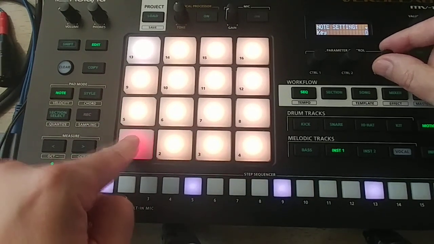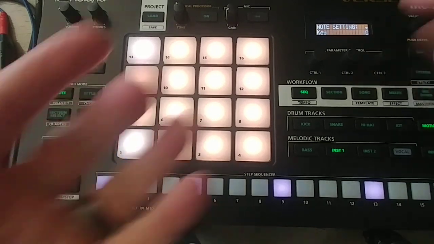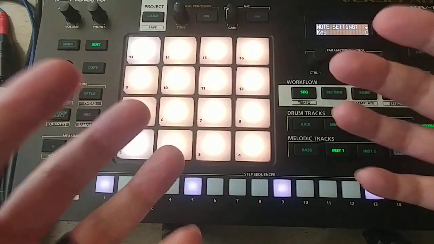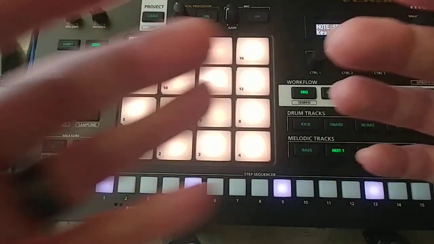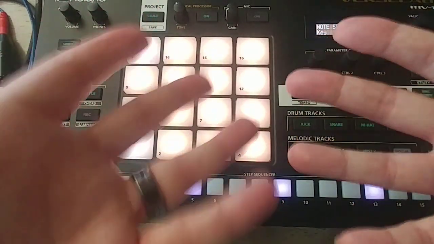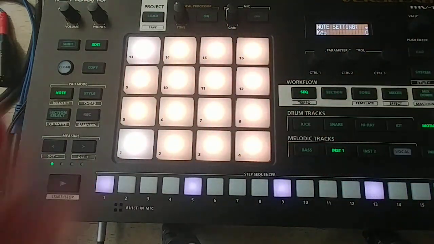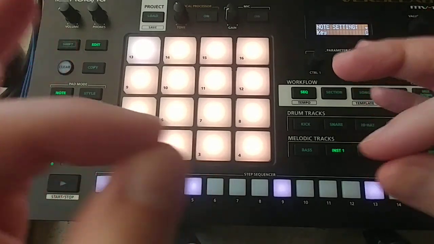E, D, C, B, A sharp. Also, of note, the Verselab doesn't use flats, it only uses sharps. So you're never going to see D flat or B flat or G flat. It's always going to be sharps. We'll talk about enharmonics next time, maybe. Anyway, so that's the key setting. All it does is set your bottom note, and honestly, it is not that useful.